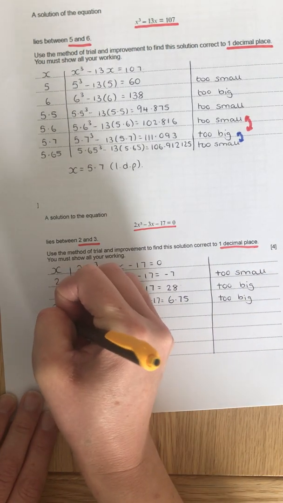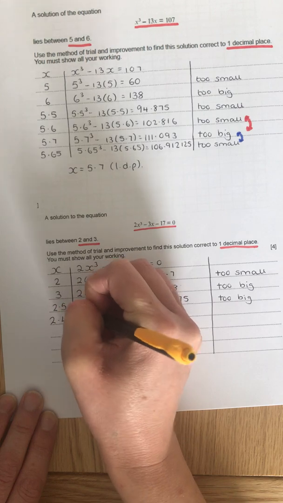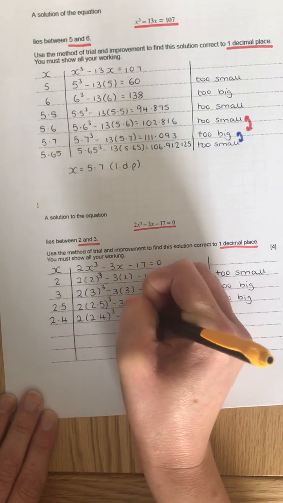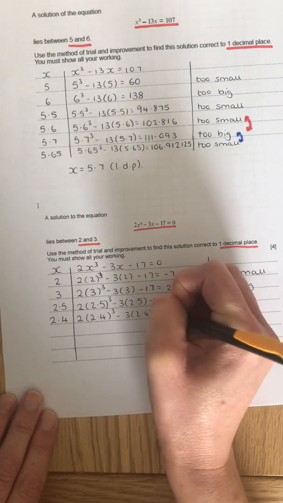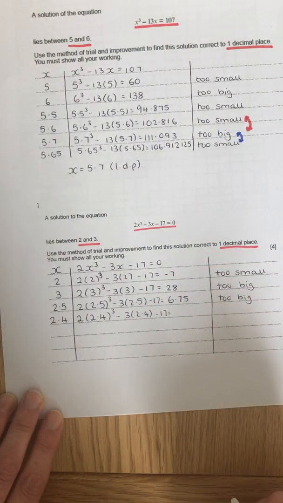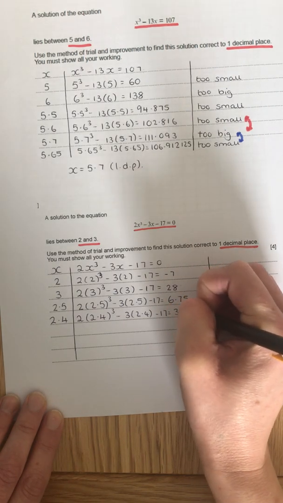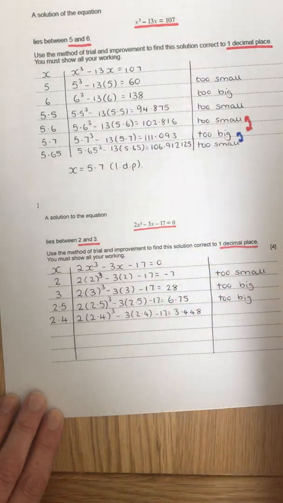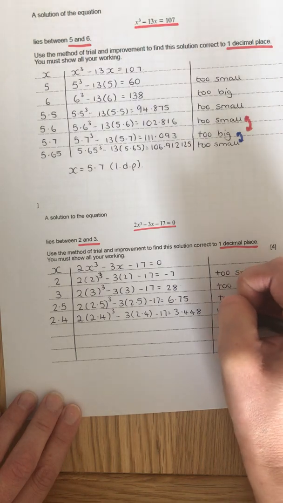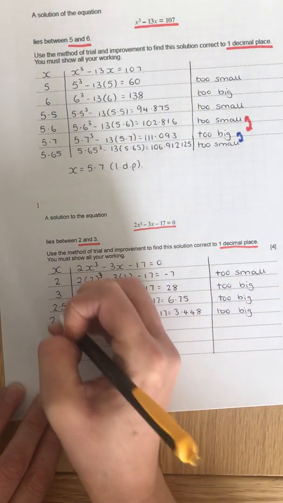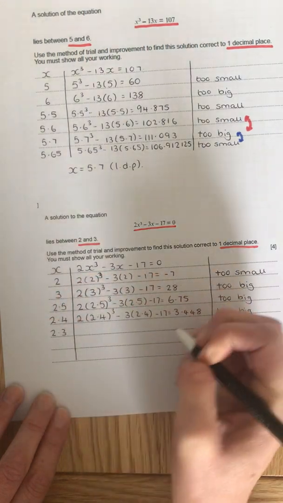So the next number I pick is going to be 2.4. So I've got 2 into 2.4 cubed minus 3 into 2.4 minus 17. And when I tap all of that into my calculator, I get 3.448. Now it's still a little bit too big, but I am getting closer. So I'm going to come down another decimal place now. I'm going to try 2.3.